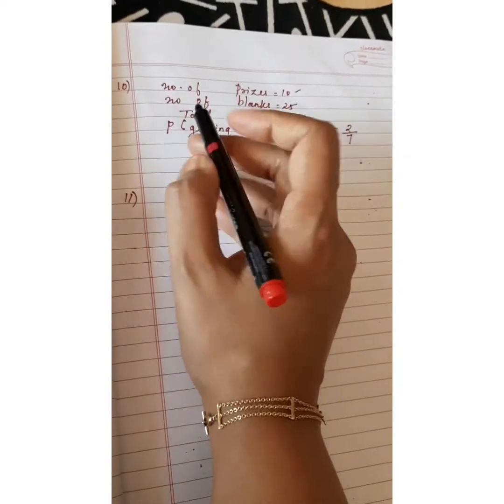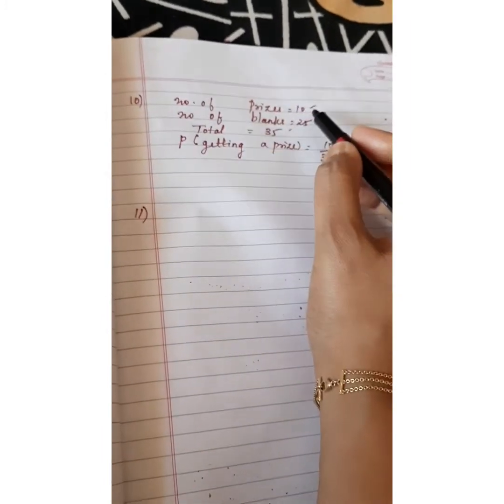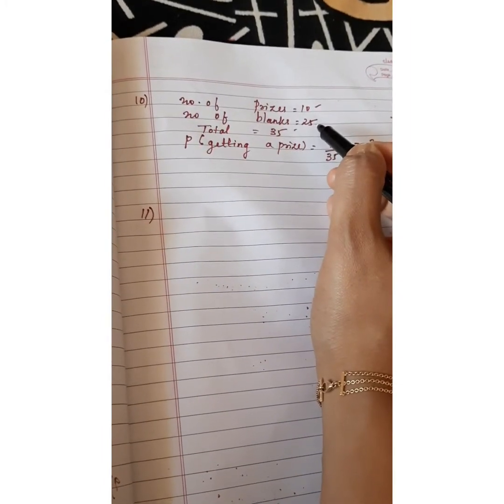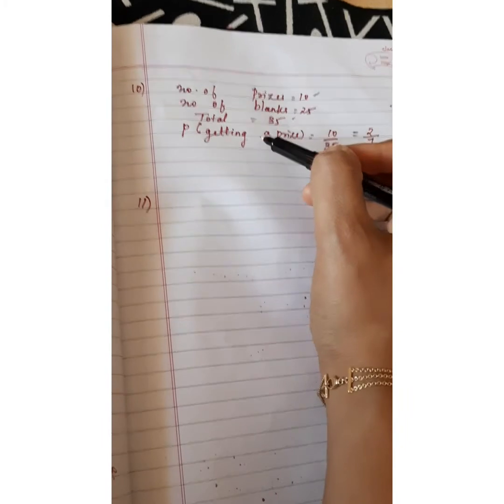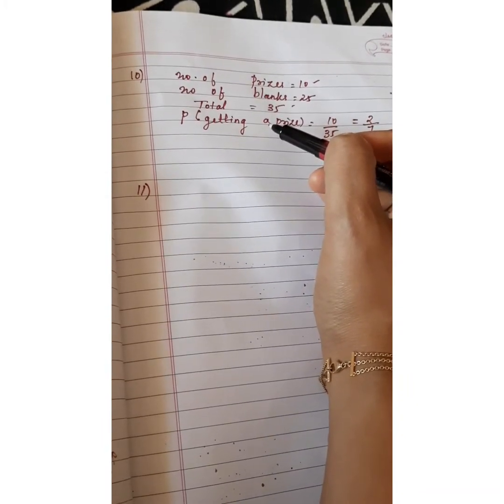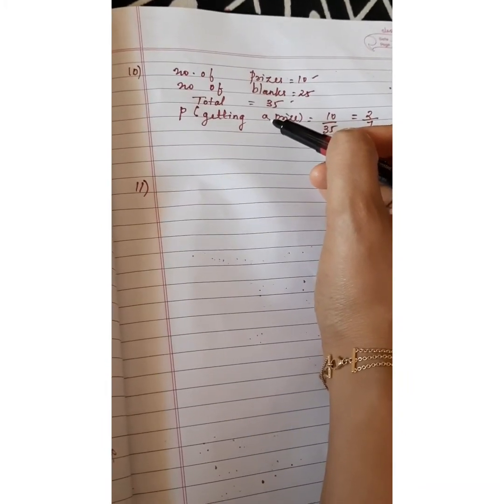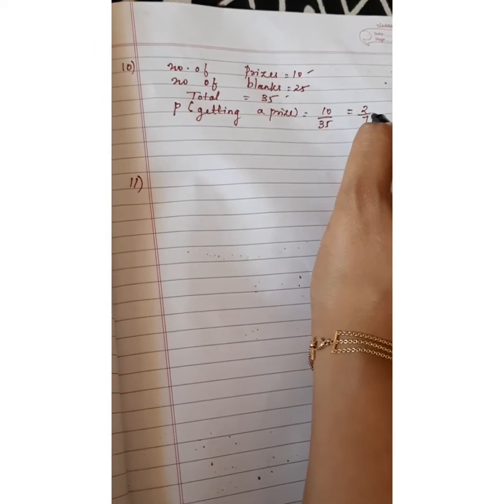Next question 10 is a simple one. Number of prizes 10, number of blanks 25, so total is 35. Probability of getting prizes, 10 by total 35, so that's going to be 2 by 7.